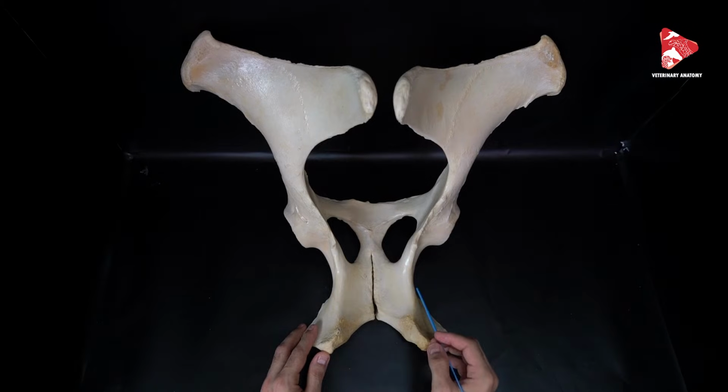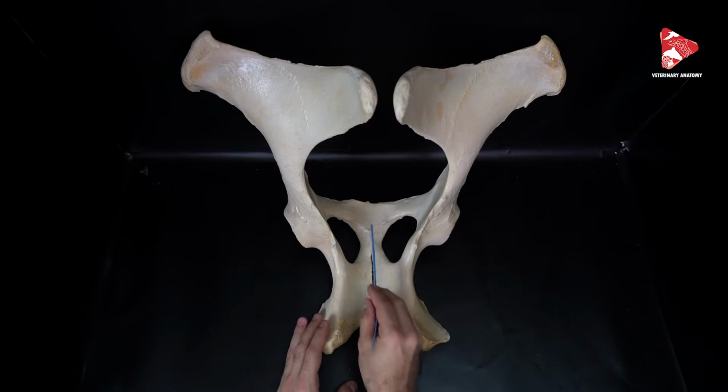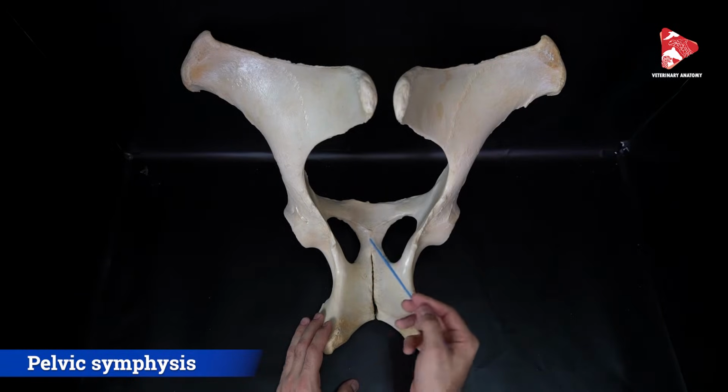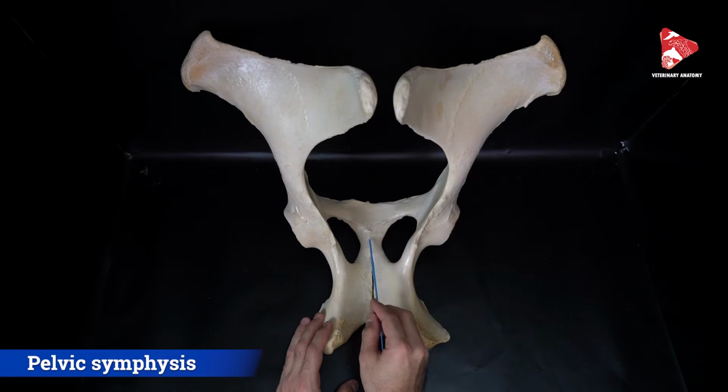So the pelvis consists of two hip bones which meet ventrally at the pelvic symphysis. In young animals, of course, the two hip bones articulate to each other, so that means inside the pelvic symphysis here we can see, in young animals, cartilage to allow growth of the pelvis. In adult animals, of course, the two hip bones are completely fused with each other.